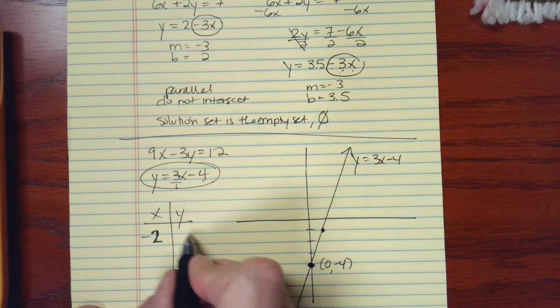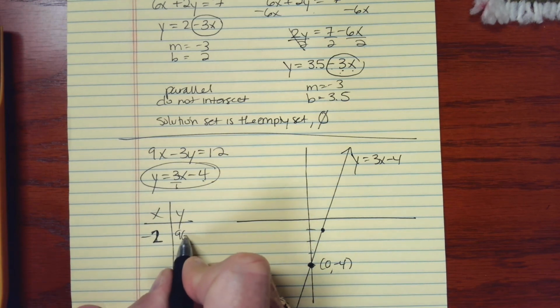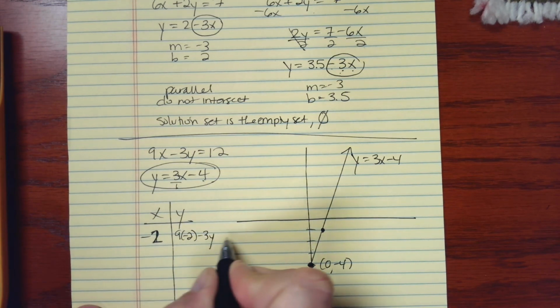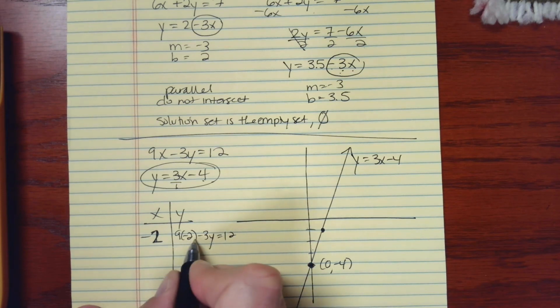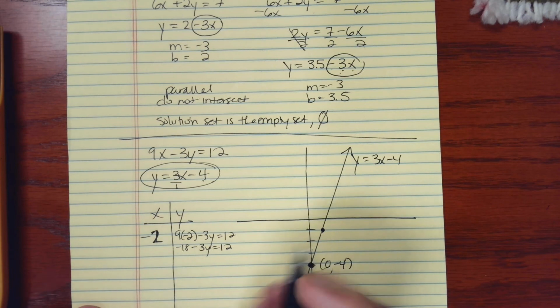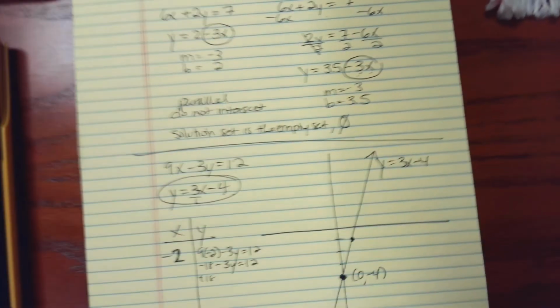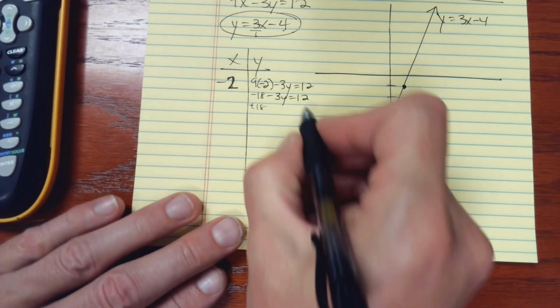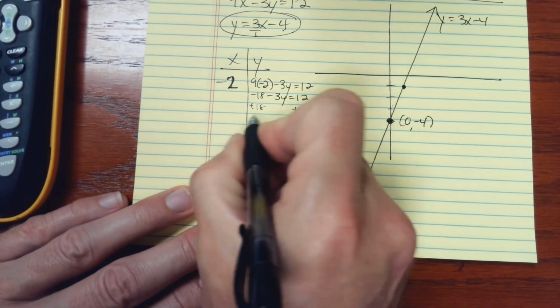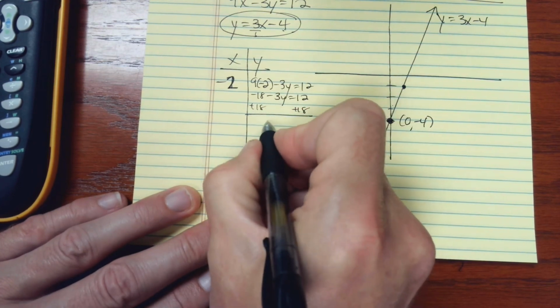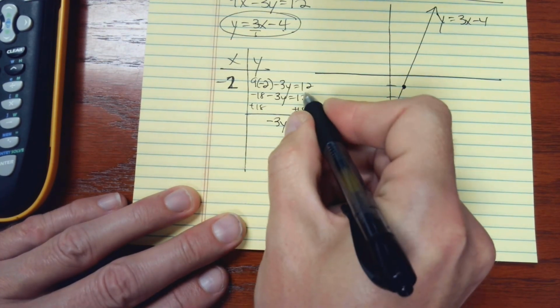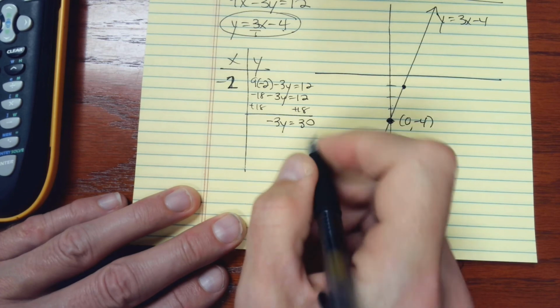So 9 times -2 minus 3y equals 12. This would be -18 minus 3y equals 12. If I add 18 to both sides, I'll end up with -3y equals 12 plus 18, which is 30.